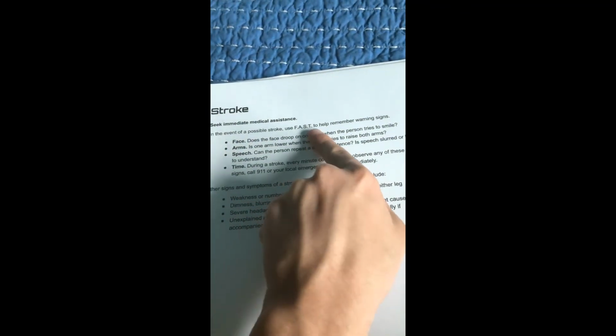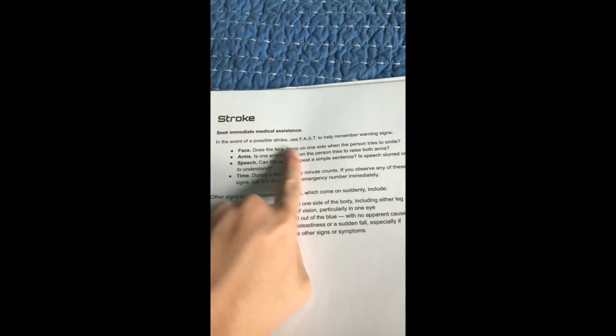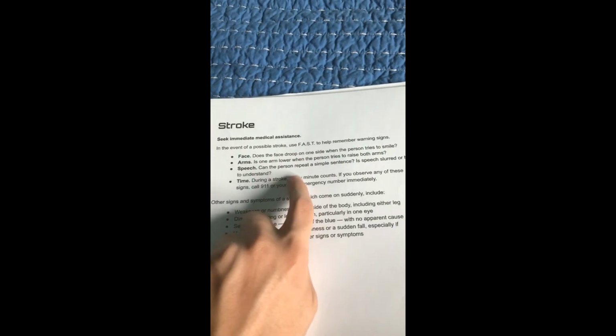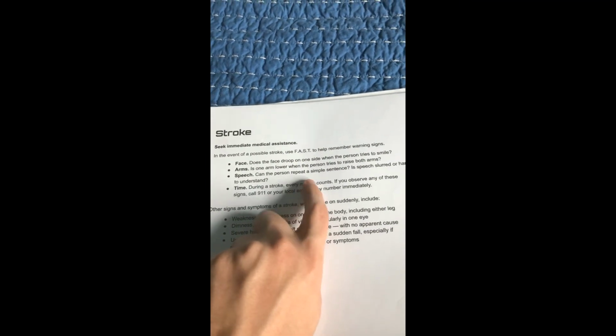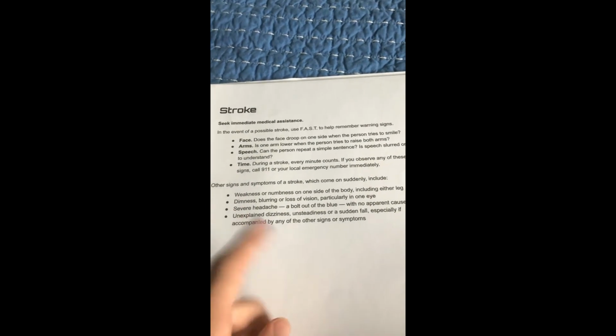For example, for a stroke, according to the Mayo Clinic, you use the acronym FAST to help remember warning signs to locate if they're actually having a stroke, such as, does the face drop on one side? Can the person repeat a simple sentence, for example? And then just other signs to include as well. That would be the example for a stroke.